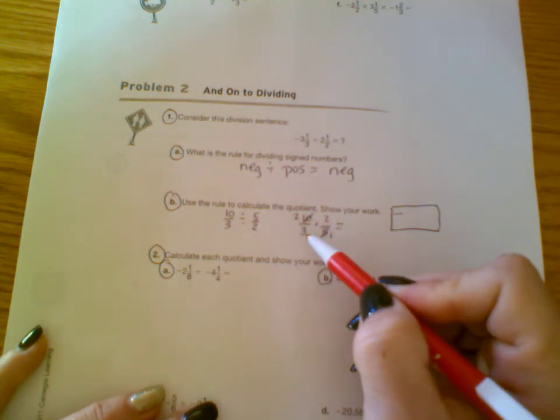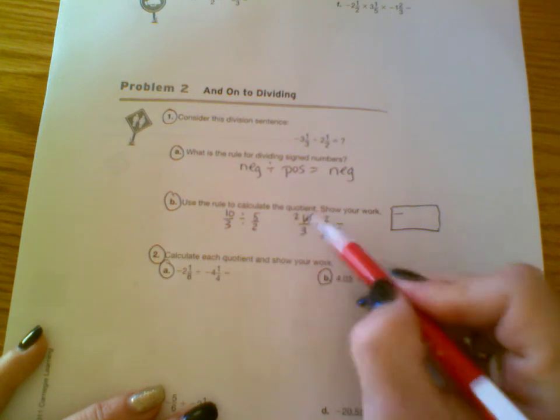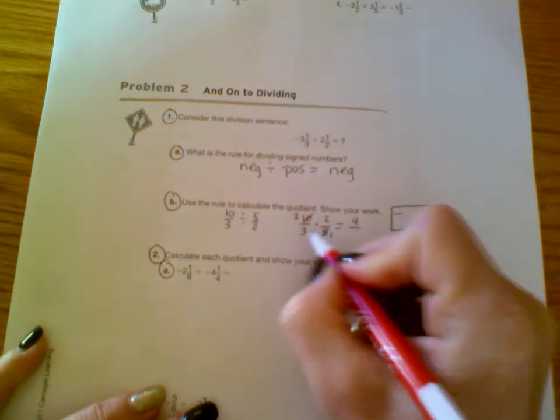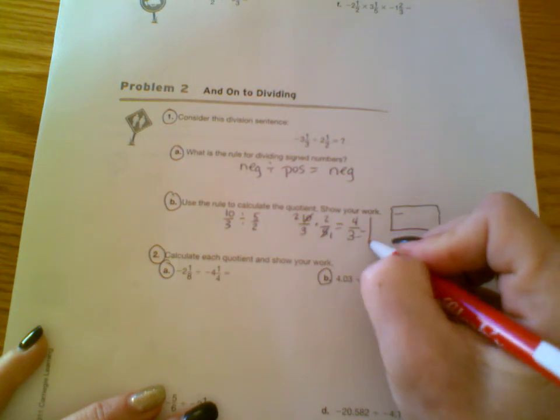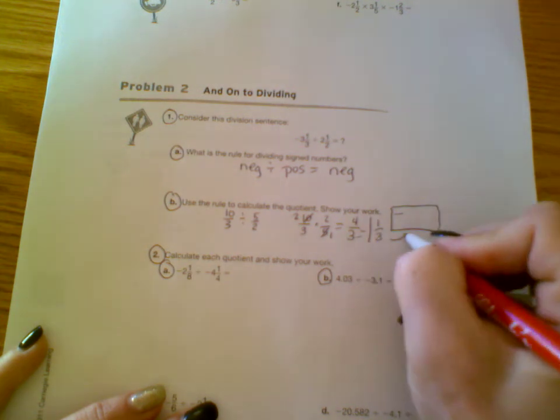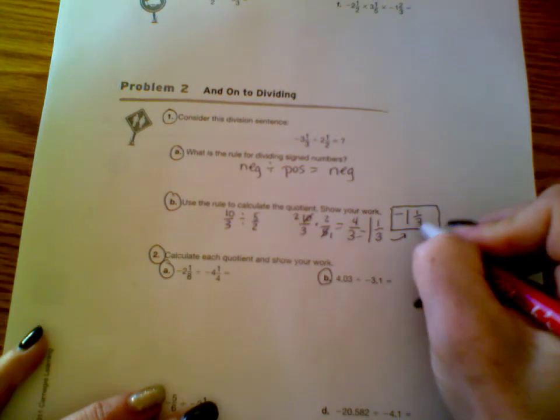Remember, I cannot simplify across the numerators. It always has to be a denominator and a numerator. So 2 times 2 is 4. 3 times 1 is 3. 3 goes into 4 once. There'd be 1 left over out of 3. Put it back in my solution box so I get the sign.